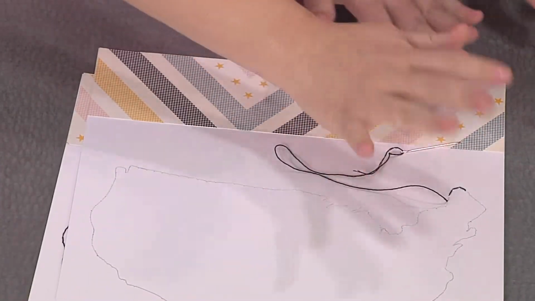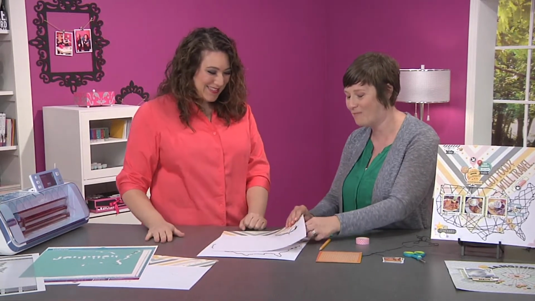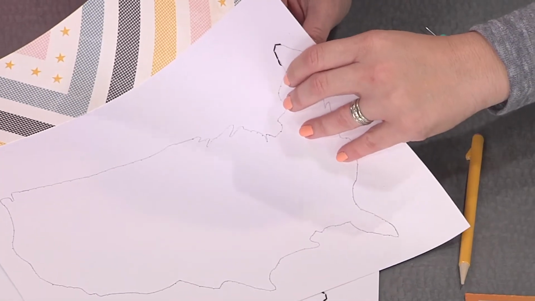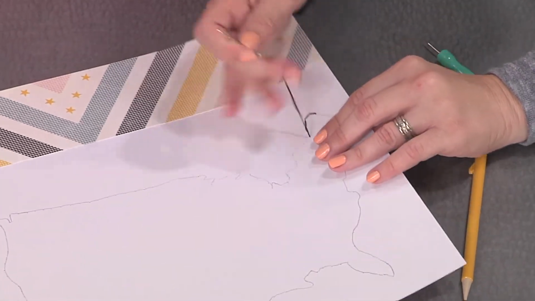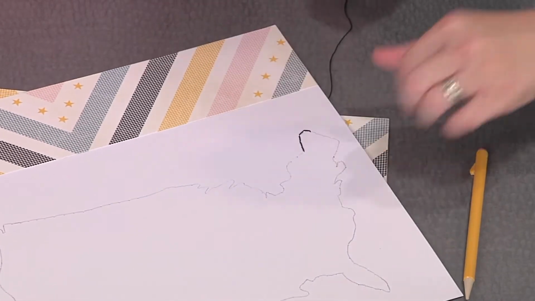So I'm going to let you, since you're a better stitcher than I, take that over. I have my moments. So you're just going to keep going along those lines, and you want to get the whole thing stitched first this way. You want to have the whole outline stitched before you start with the string art.